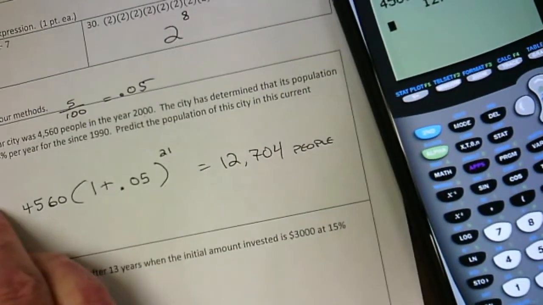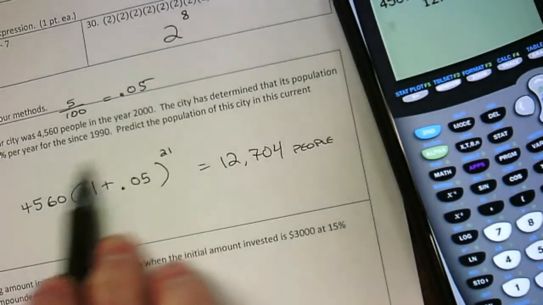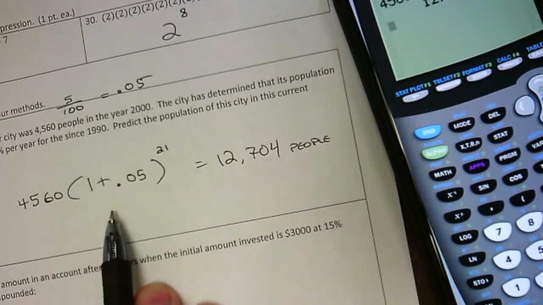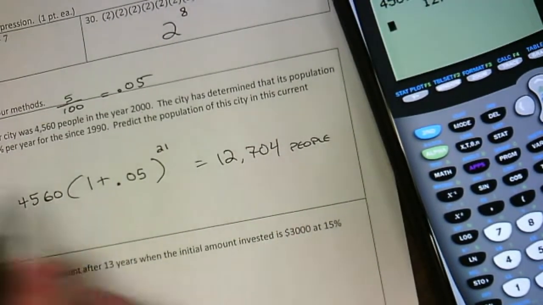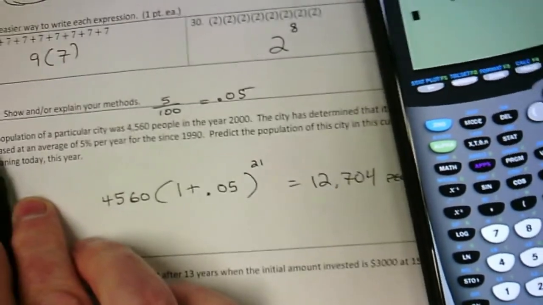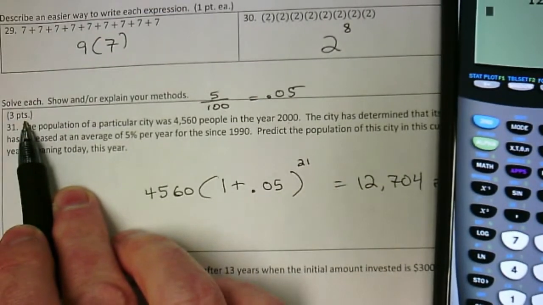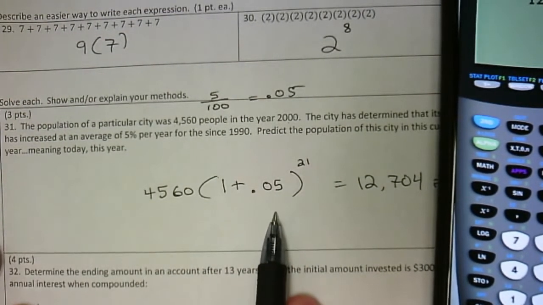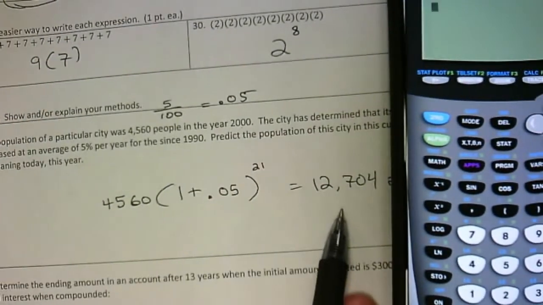Right? This is 3 points. Looking for this. The setup is a little more complex than what it was on the 2-pointers. Looking for a good answer there, but partial credit is 3 points here. Partial credit is always possible when you prove that there's some understanding involved, even if you get the answer wrong.